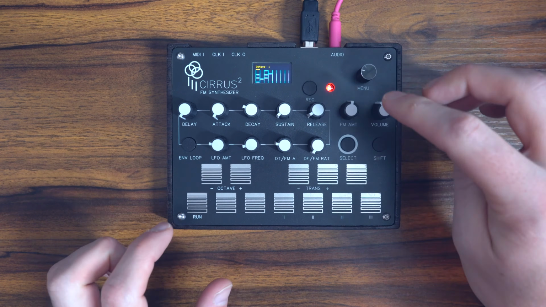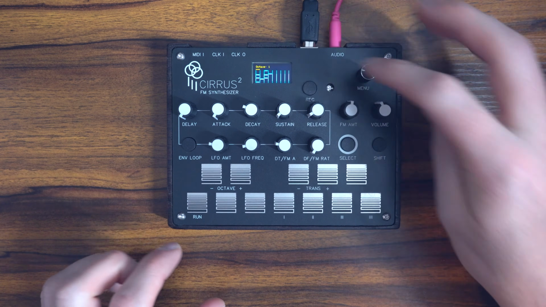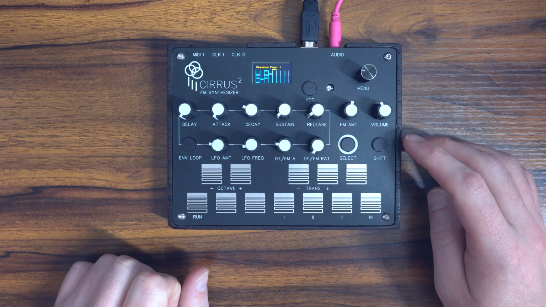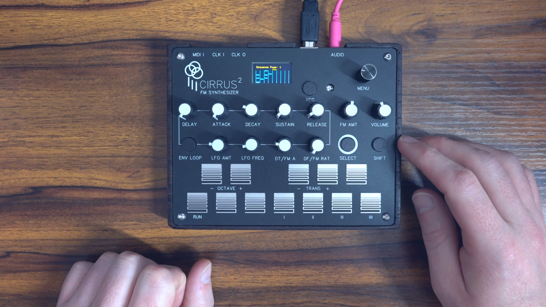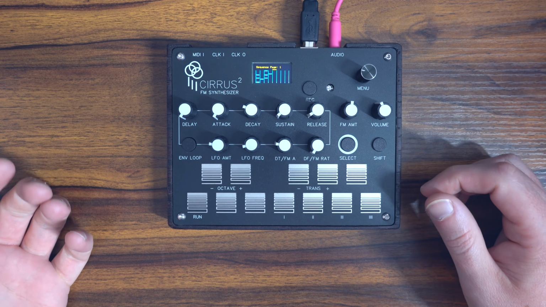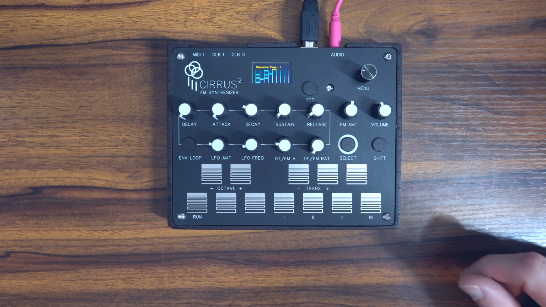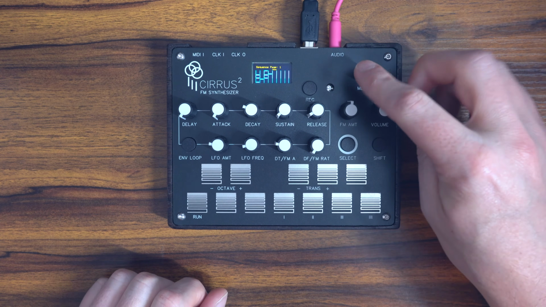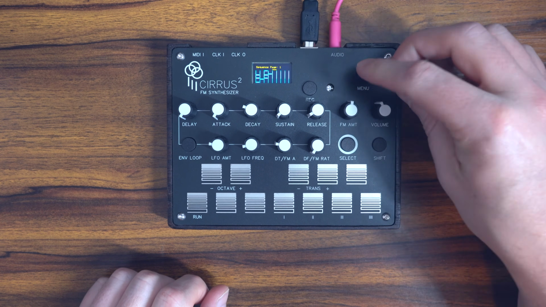Make sure we're on octave 1, I think we were. Anyway. So yeah, not a very musical example, but just to give you an example, you can record octave and transpose into your sequence as well.